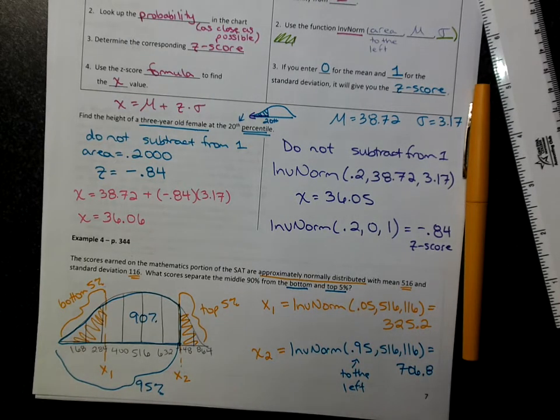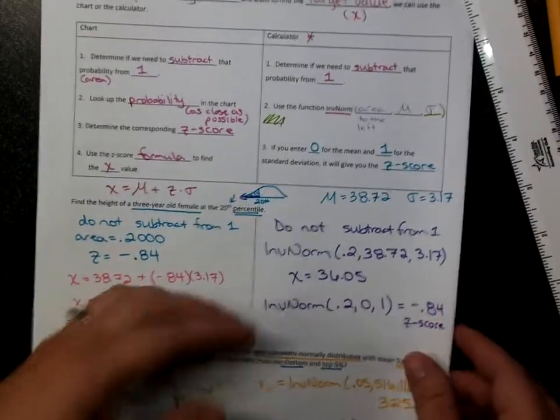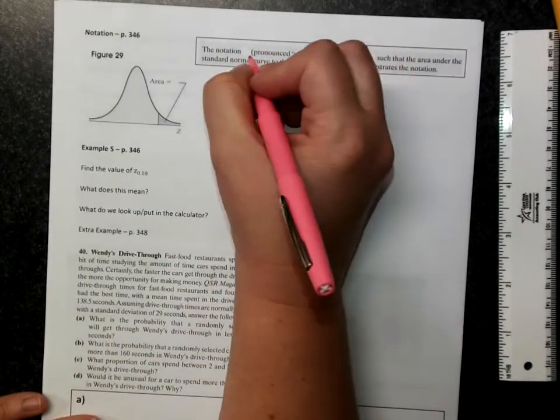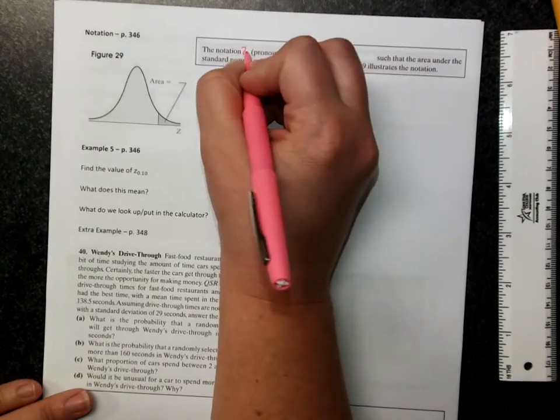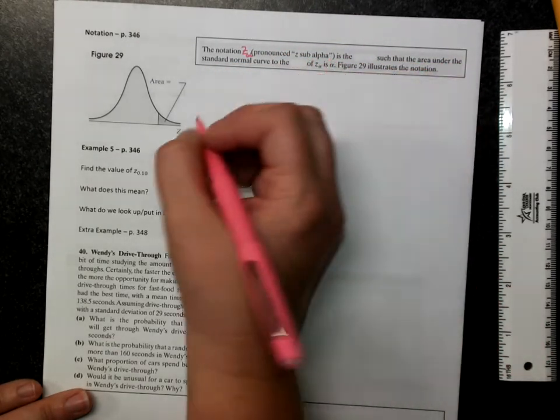All right, I think we're just about done with 7.2. There's some weird notation in your textbook. This is just in this textbook. I haven't seen it in any other textbook. But there's this notation called z sub alpha.